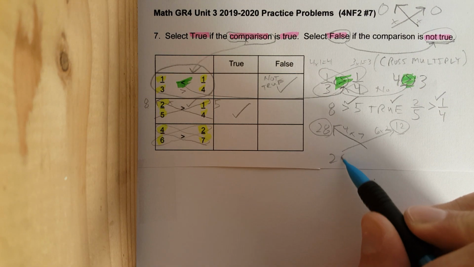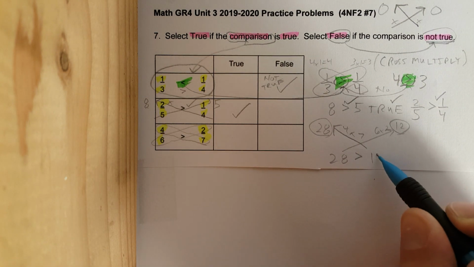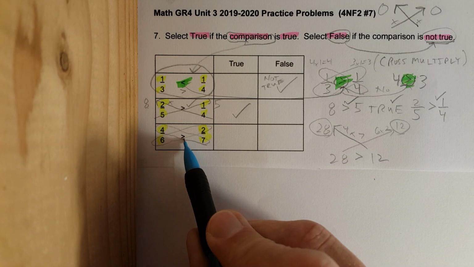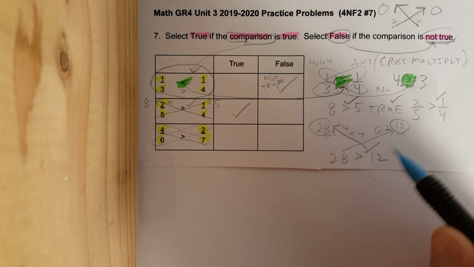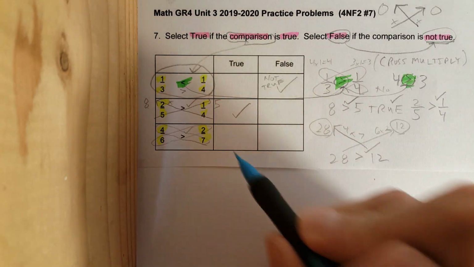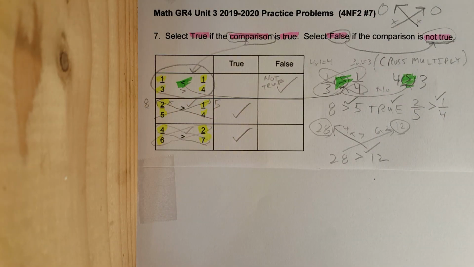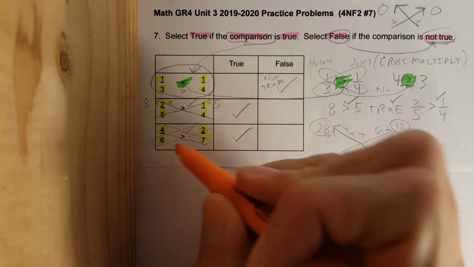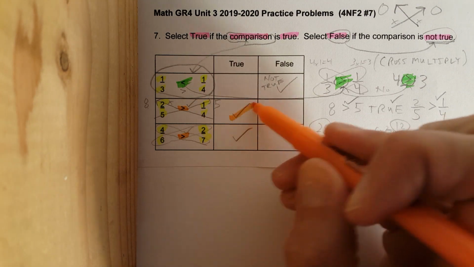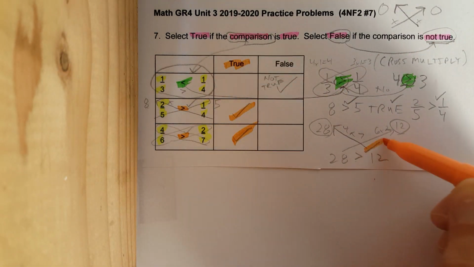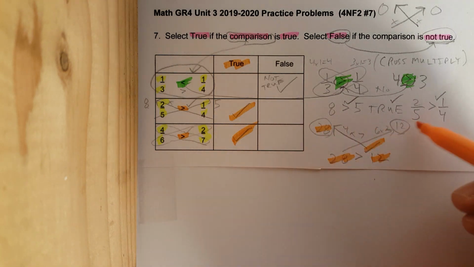So you have 28 is greater than 12. Notice how this symbol is the same. Greater than, check, check. This is true. So let's do those in orange so you can see the clear difference. See how this symbol was done correctly. Those were true. And we proved it right here when we cross multiplied.